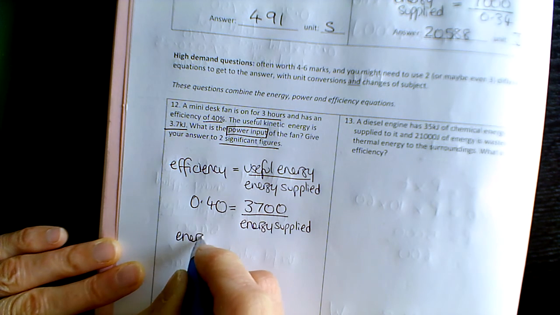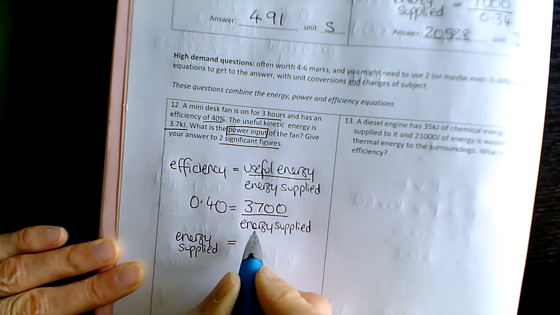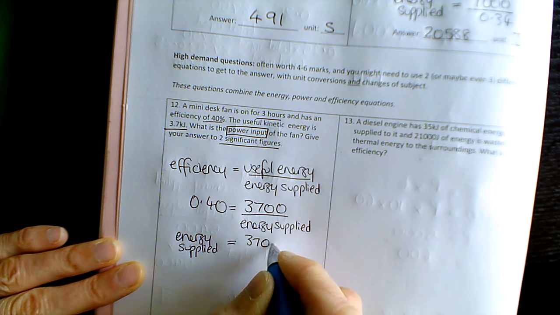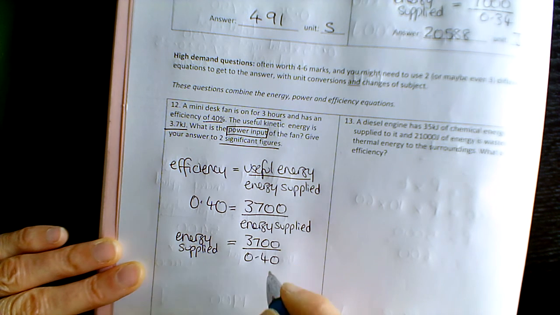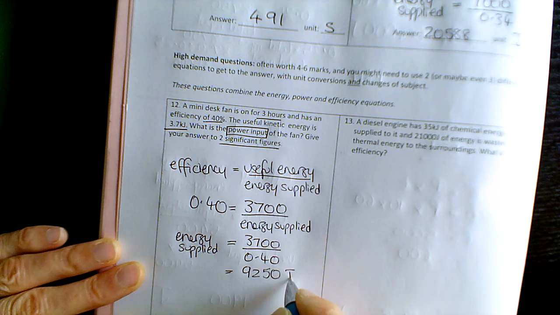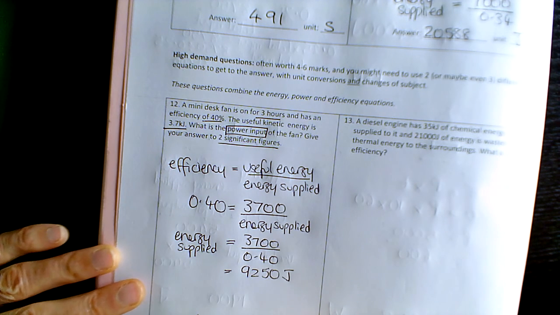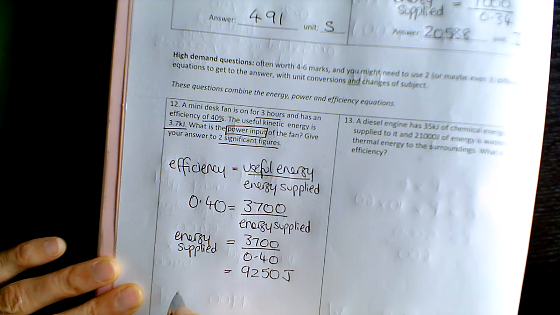The question is asking you for the power. So now you're going to use energy equals power times time. So you know that your energy input is 9250. You don't know the power, but you do know the time, which is 3 hours.